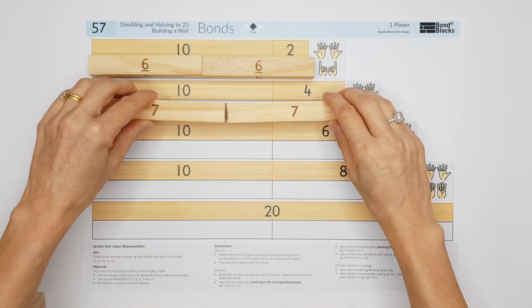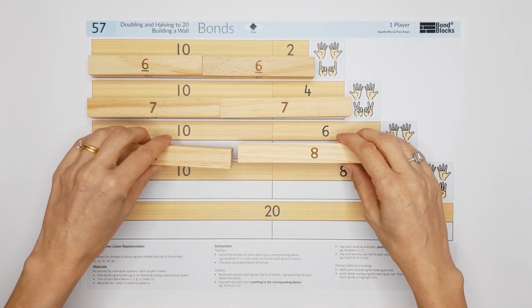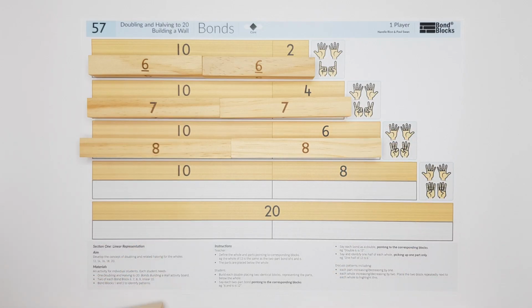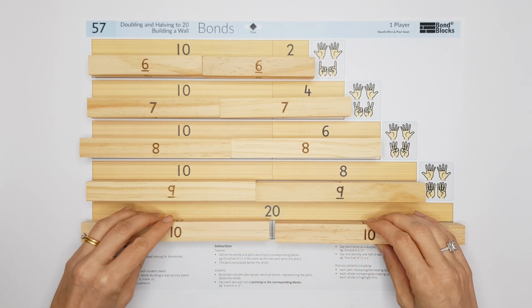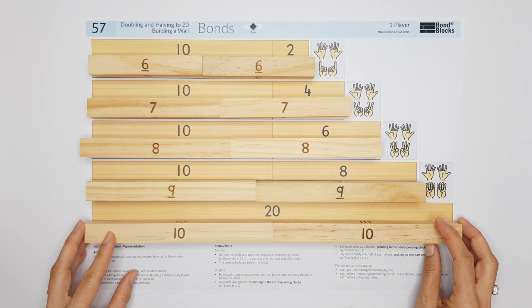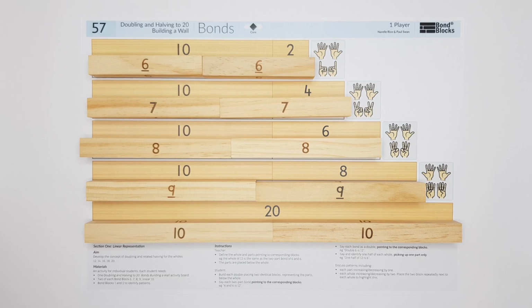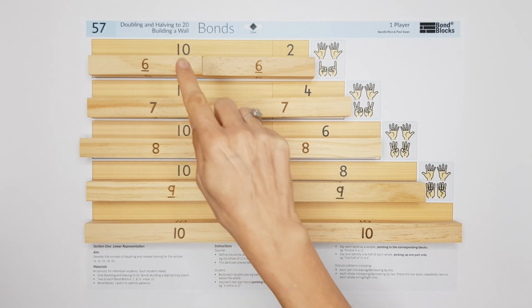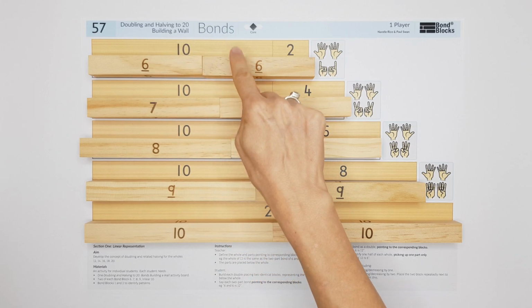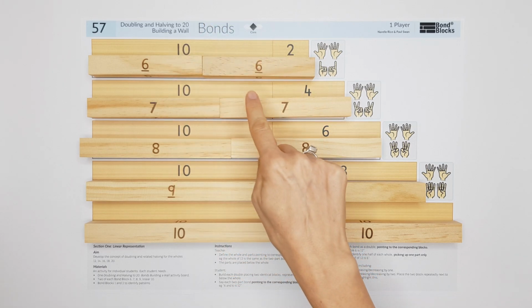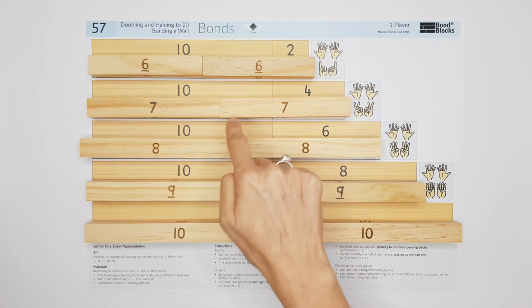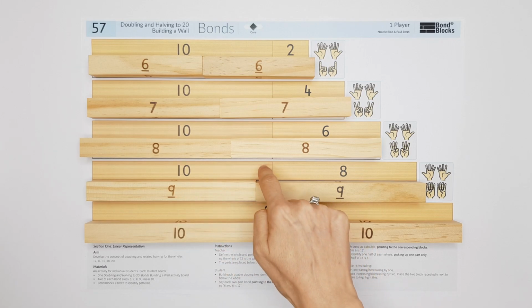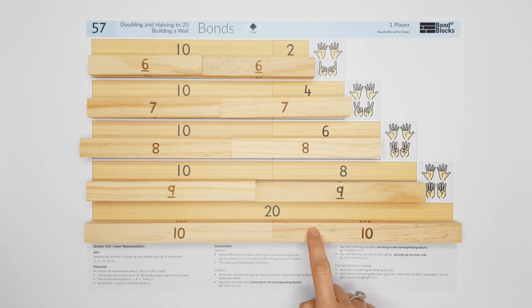So 2 6s, 2 7s, 2 8s, 2 9s and 2 10s. We are going to say these builds 3 different ways, and it's important that what we say matches what we touch. So first I'm going to say 6 and 6 is 12, 7 and 7 is 14, 8 and 8 is 16, 9 and 9 is 18, 10 and 10 is 20.